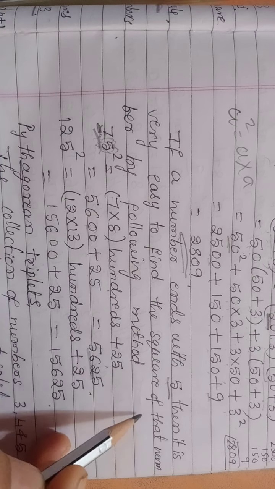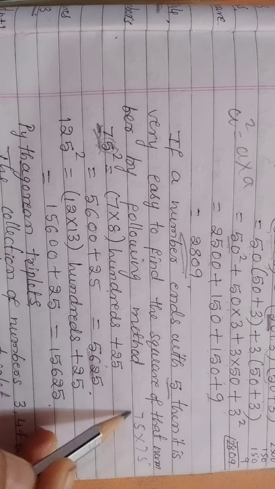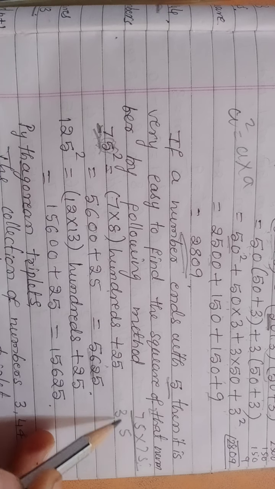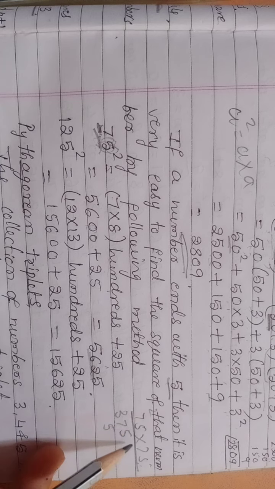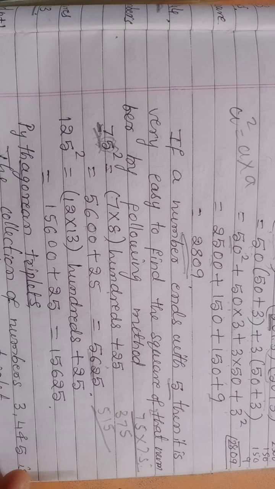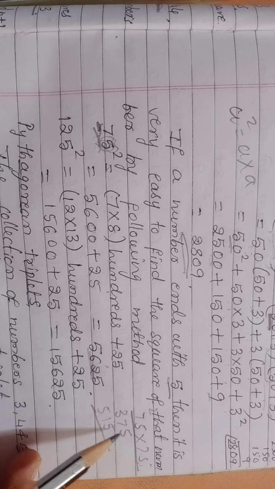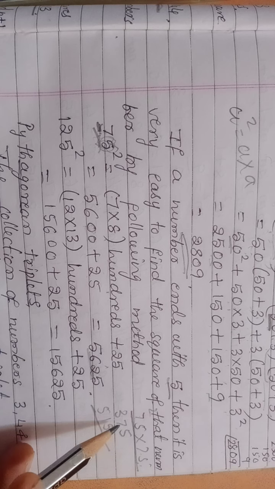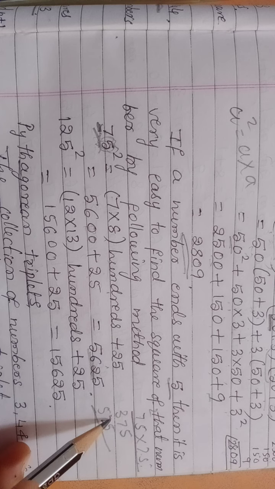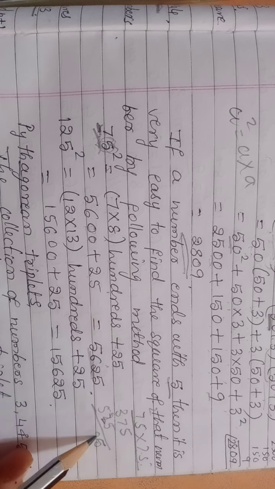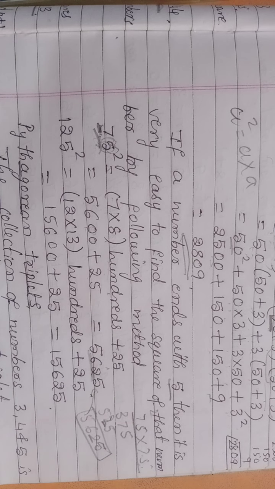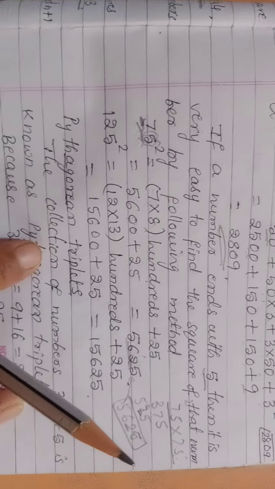This is similar to 75 into 75. You can check it out, children. 5 5s are 25, 2 carry. 5 7s are 35, 2 more, 37. 7 5s are 35, 2 more, 37. 7 7s are 49 plus 3, we are getting 52. So 5, 2, 6, 5. See, the same answer we got here also. Easy, no? Yes.